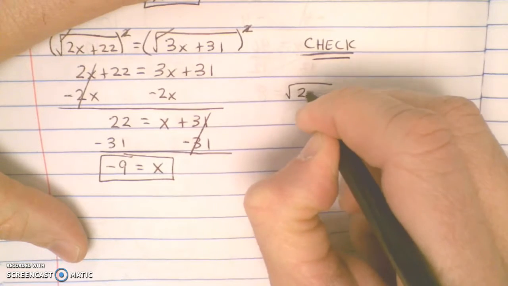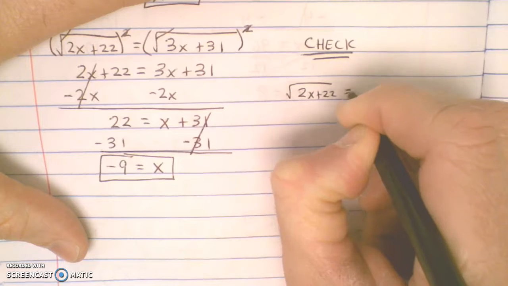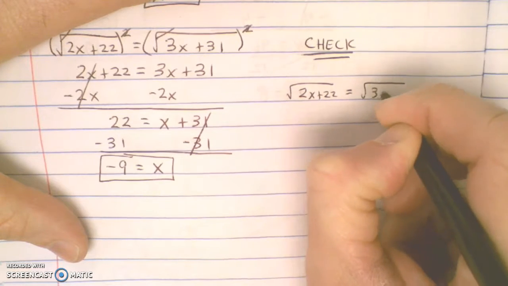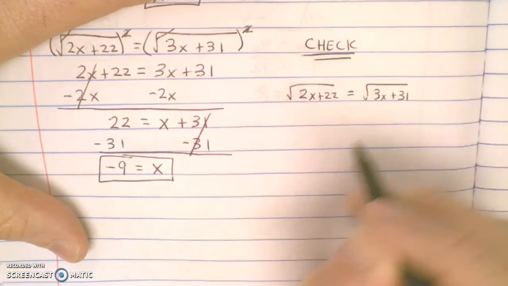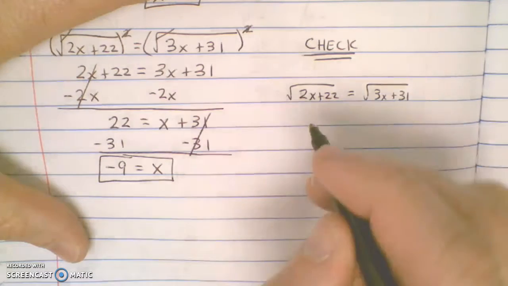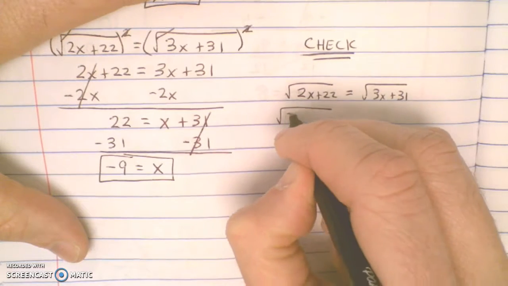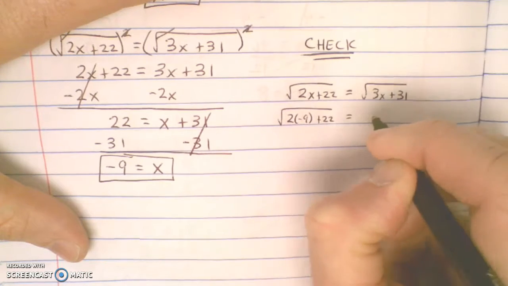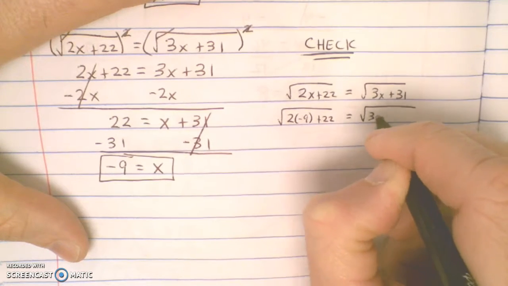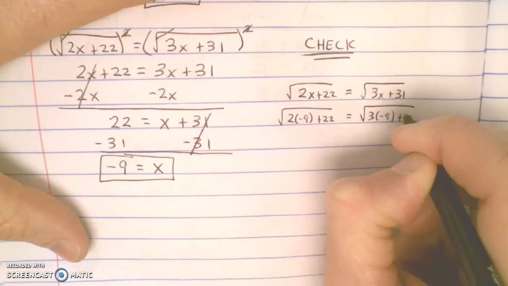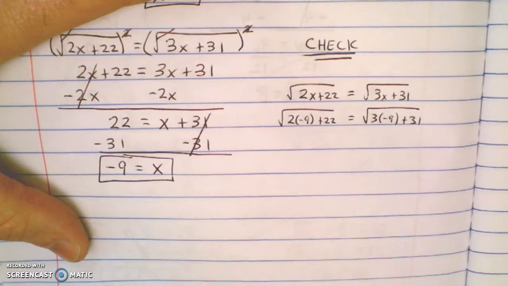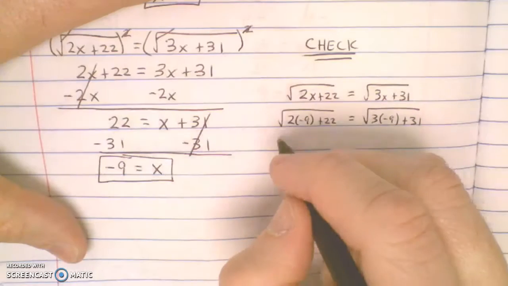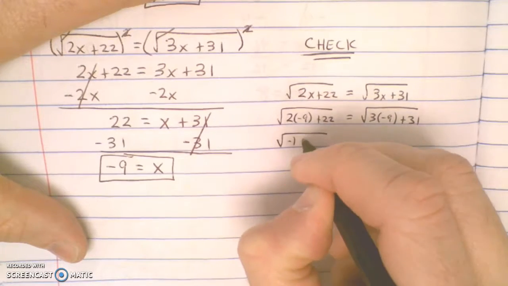So 2x plus 22 equals the square root of 3x plus 31. You're going to plug in negative 9 into both sides of the equation for x. So 2 times negative 9 is negative 18.